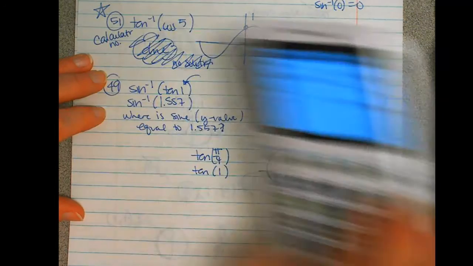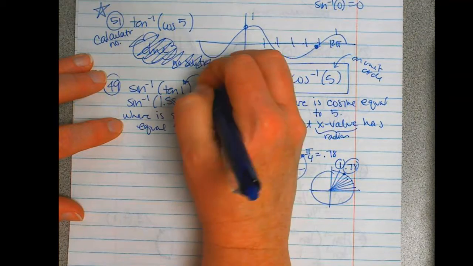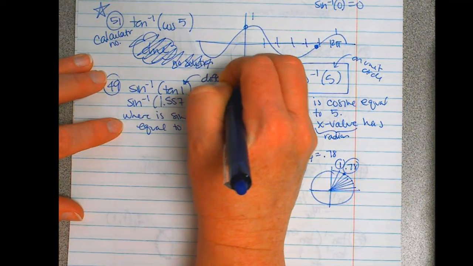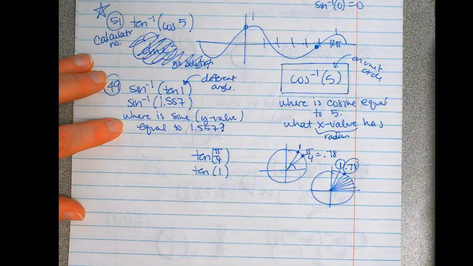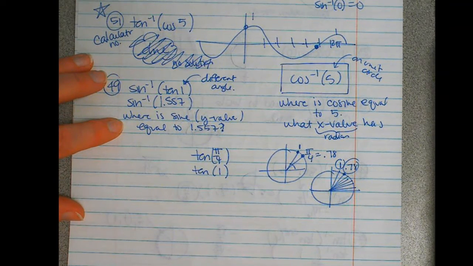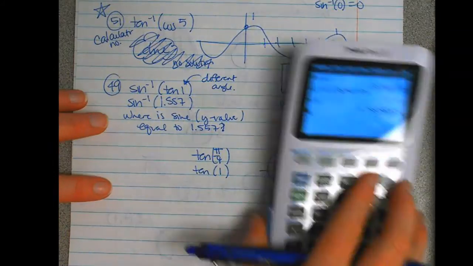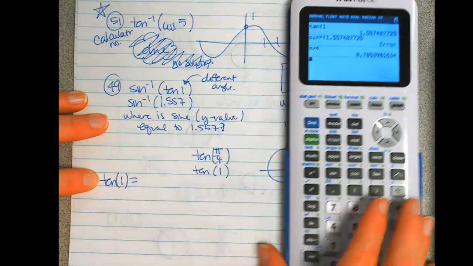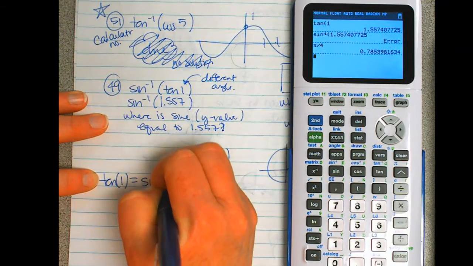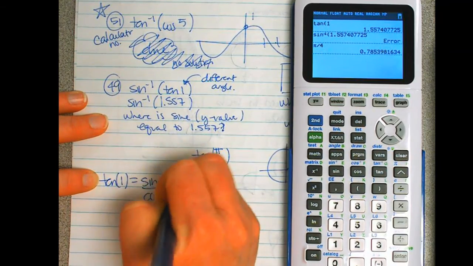So 1 is just a different angle. And tangent of 1 is a different x and y value. I don't know what they are, but I could figure it out. Tangent of 1 equals sine of 1 over cosine of 1.